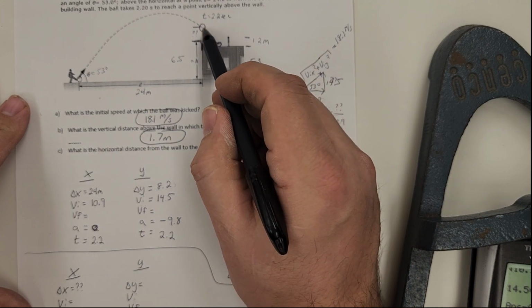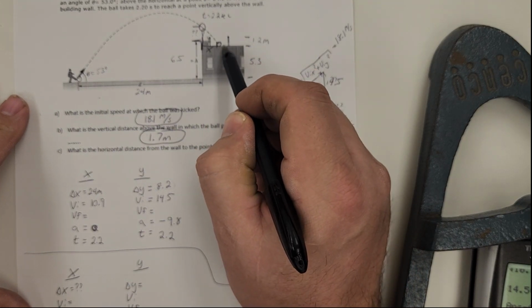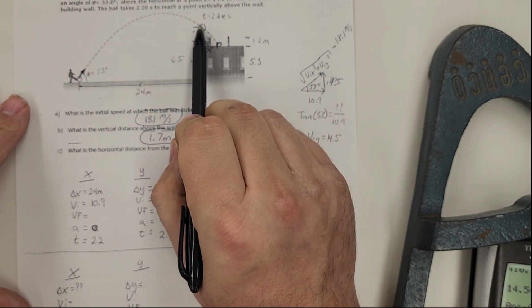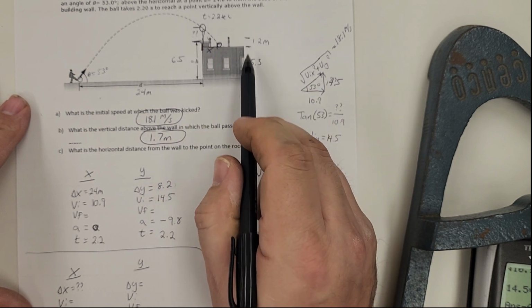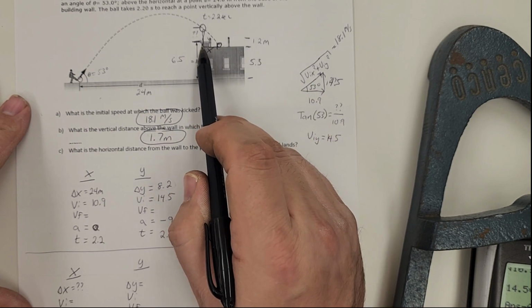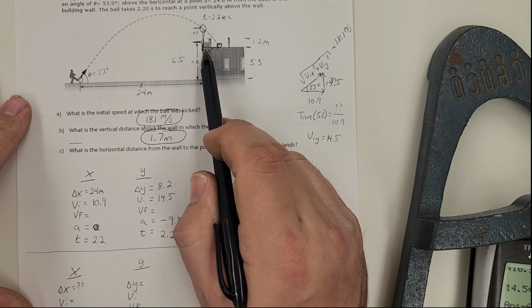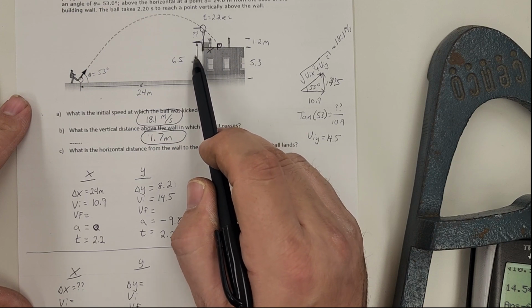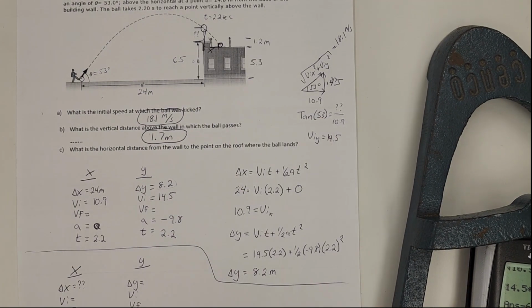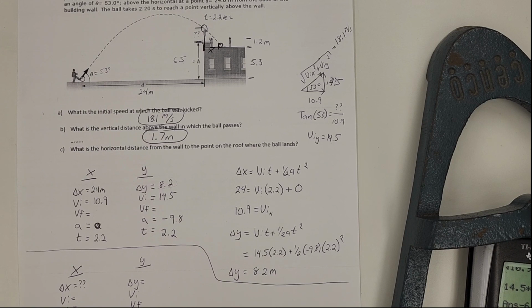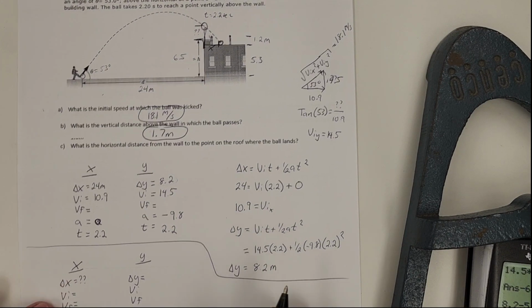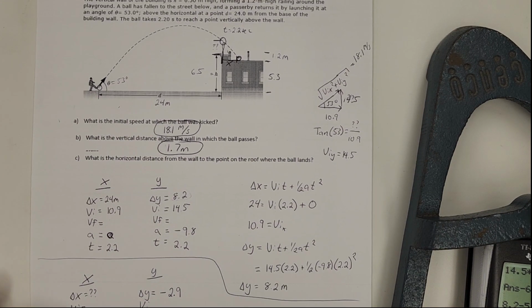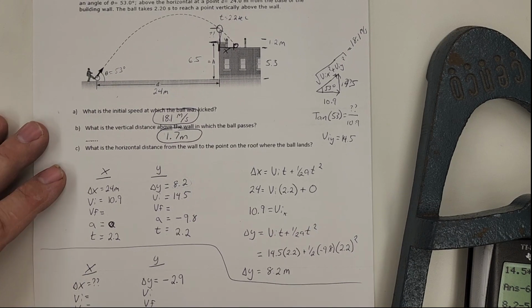Okay, and the height from this to the roof is going to be the 8.2 minus the 5.3. Okay, so 8.2 minus 5.3 will get us the height here, not the 6.5, because that's actually above the playground. Okay, so not the 6.5. But if we take our 8.2 and we minus 5.3, that means the ball will have to travel downward 2.9 meters in order to make contact with the roof. Okay, so we do have that.